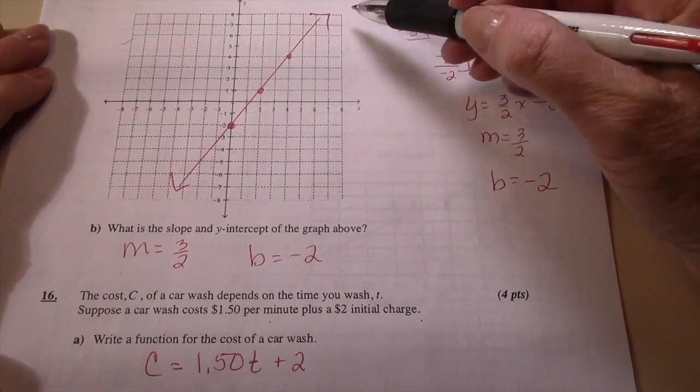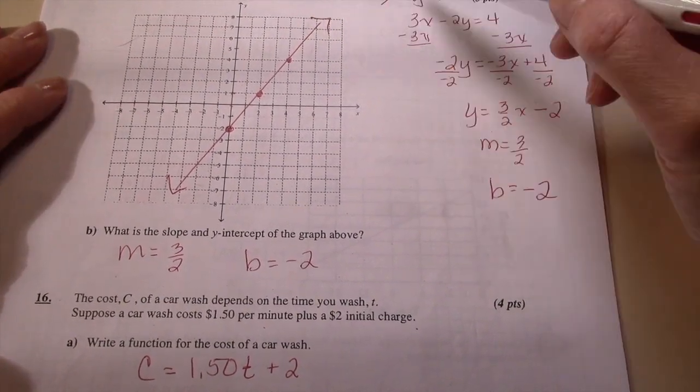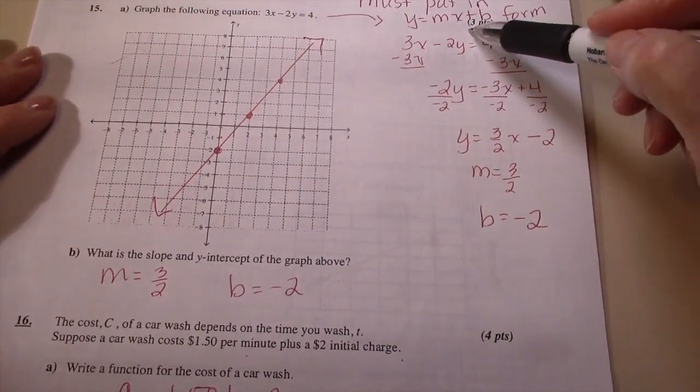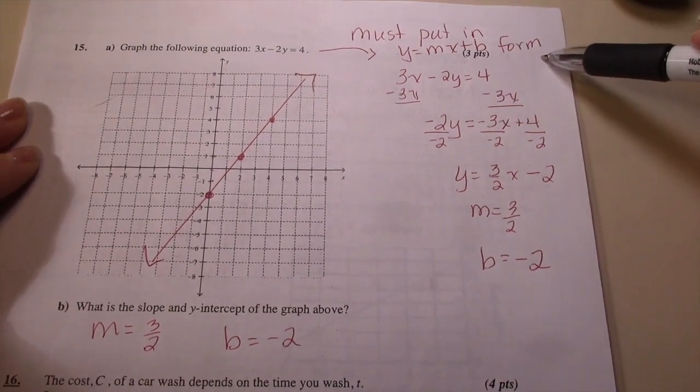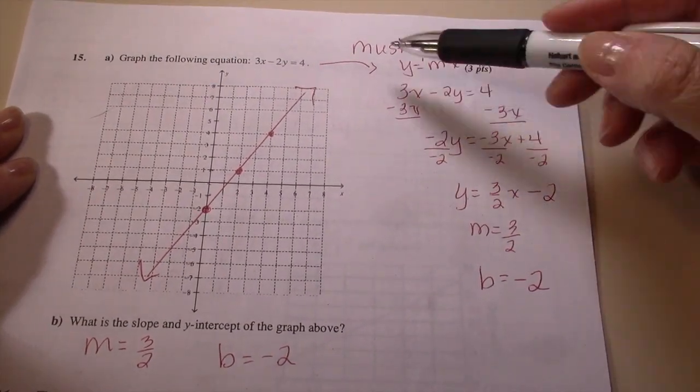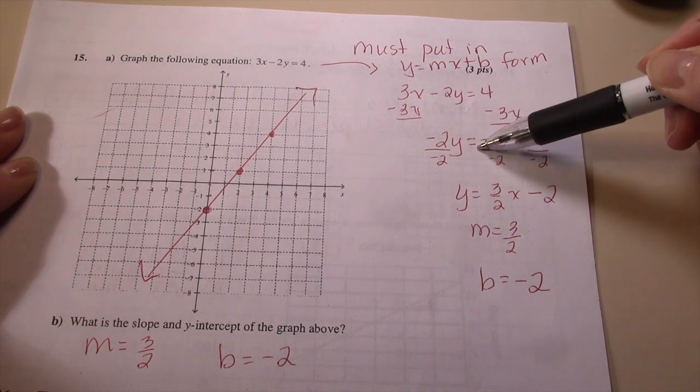Okay, graph the following equation: 3x minus 2y equals 4. You must put it in y equals mx plus b form first. So I need to rearrange this whole equation, the original equation, so I get y alone.